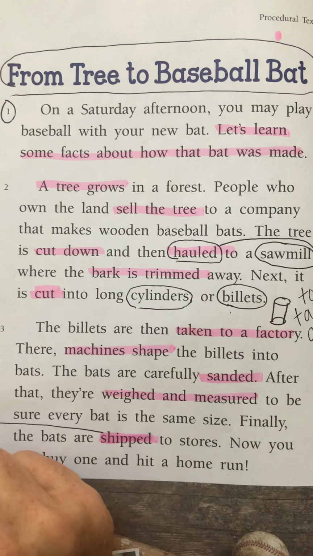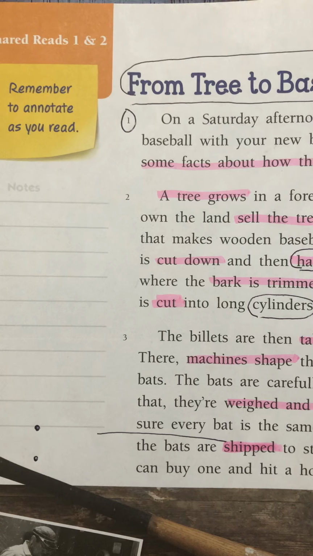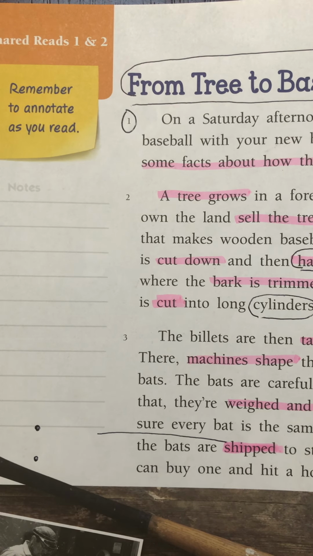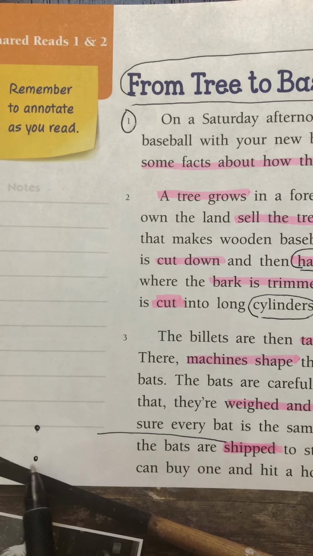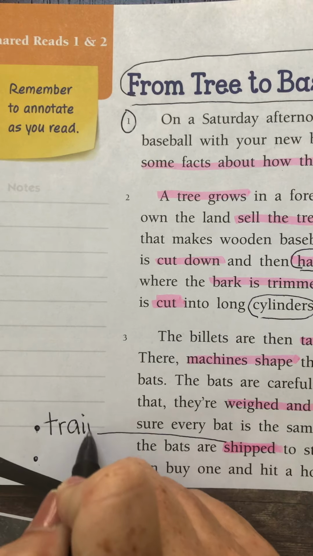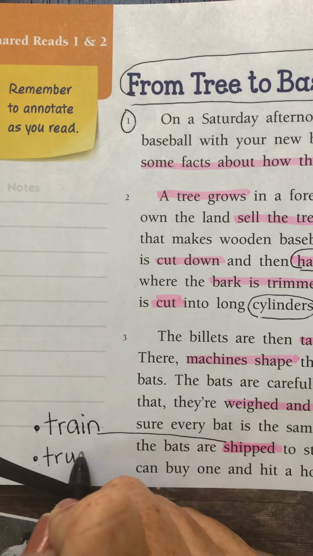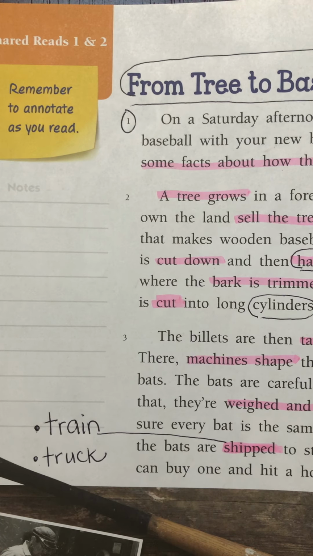I want you to try to think of 2 modes of transportation that you can use in order to ship a bat. How would a bat get to a sporting store or a Target? Write down 2 ideas that you have right now. Some of you might have put by train. And some of you might have written by truck. We've all seen those big trucks on the freeway.